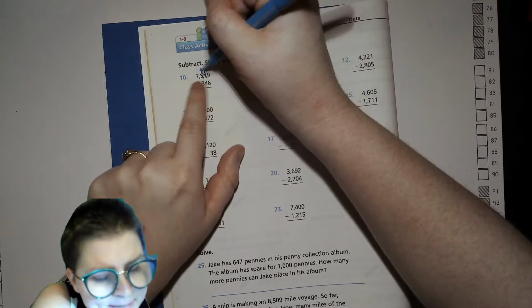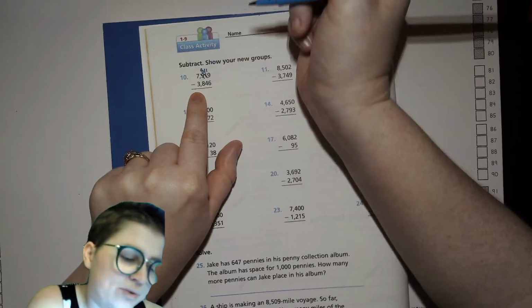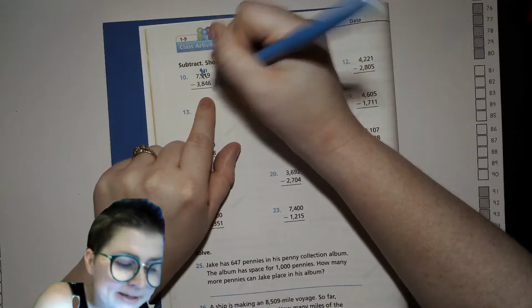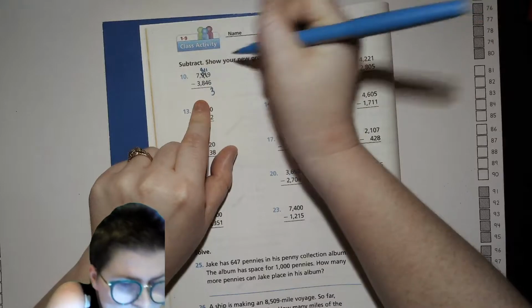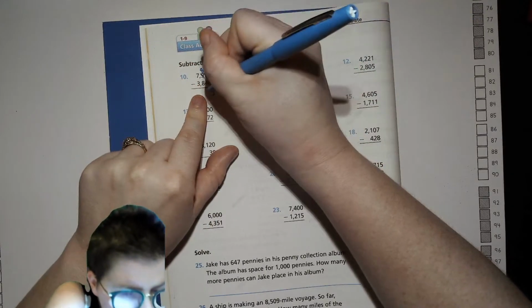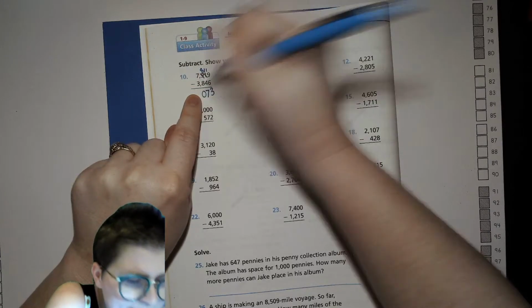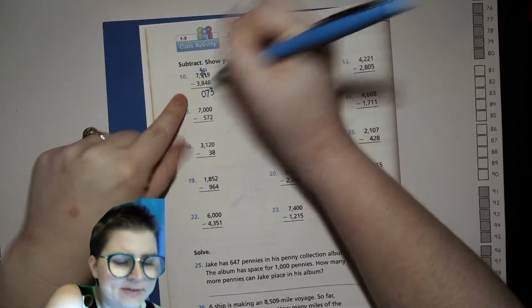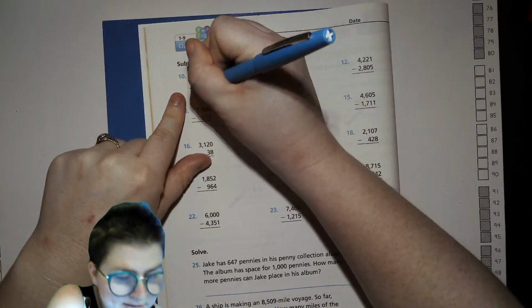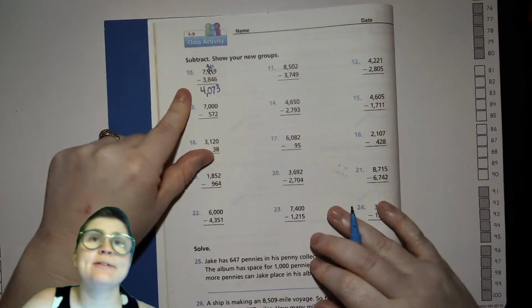And then 8 minus 8, that should be fine. And 7 minus 3, that should be fine. So 9 minus 6, 3 ones. 11 minus 4, there's 7 tens. 800 minus 800 is 0 and 7,000 minus 3,000 is 4,000. Okay.